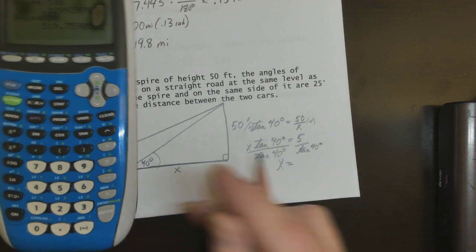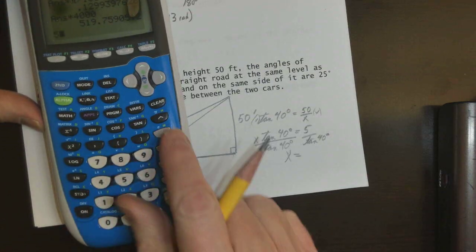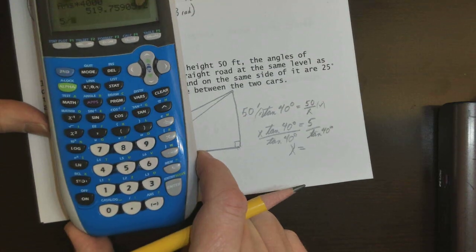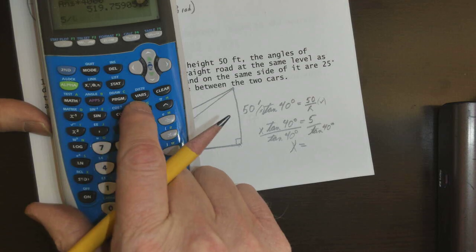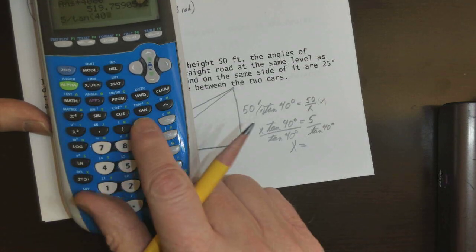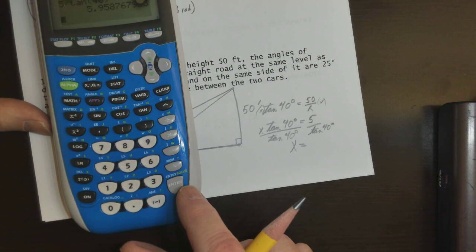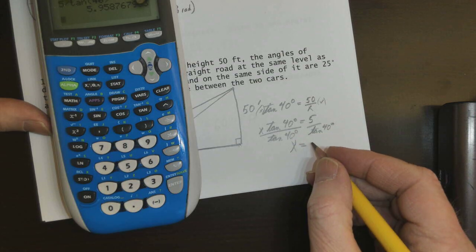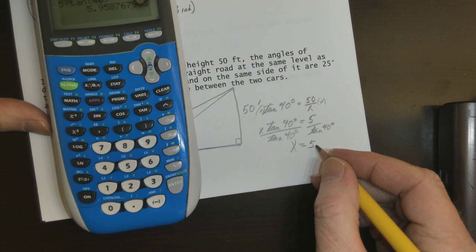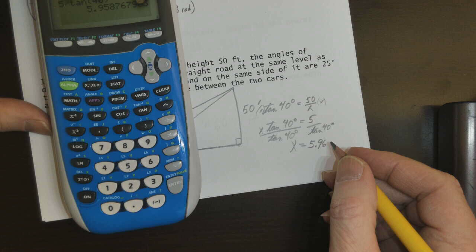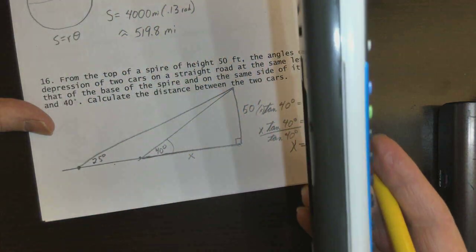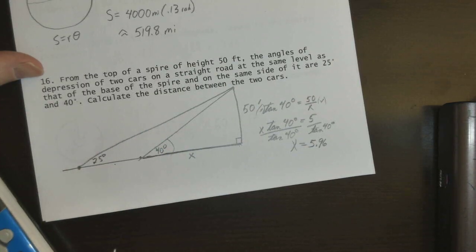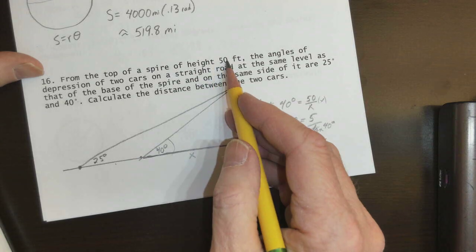So x is equal to 5 divided by the tangent of 40. Let's see if this is reasonable. So I get an x to be about 5.96 feet.